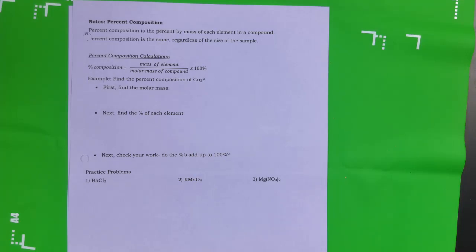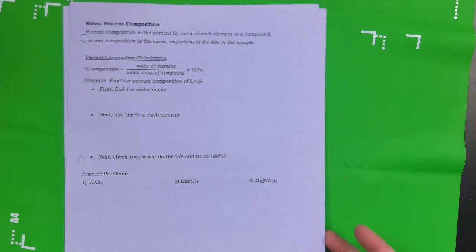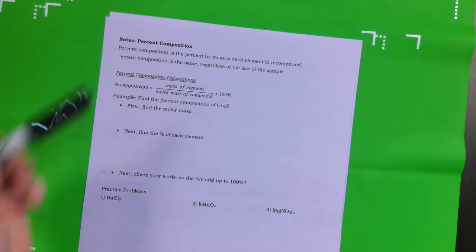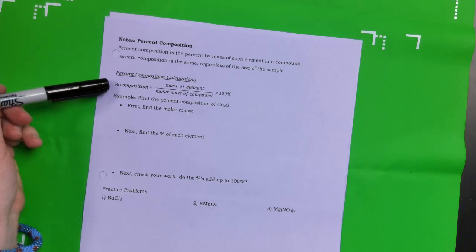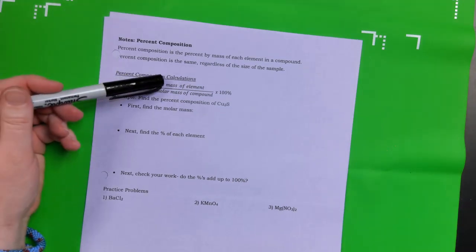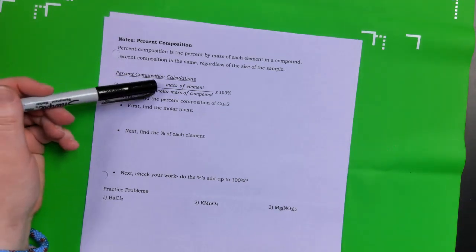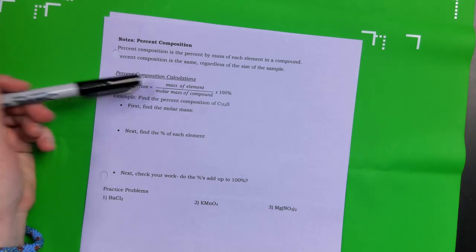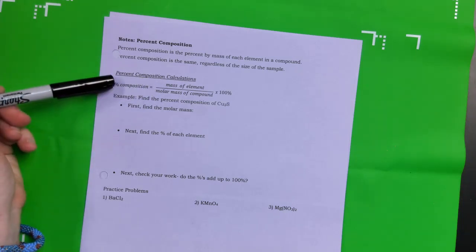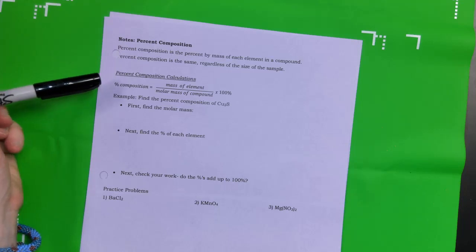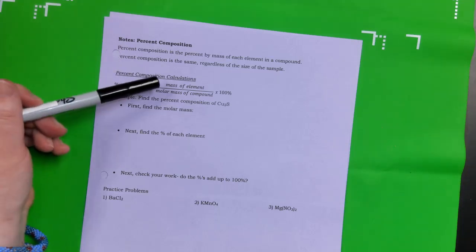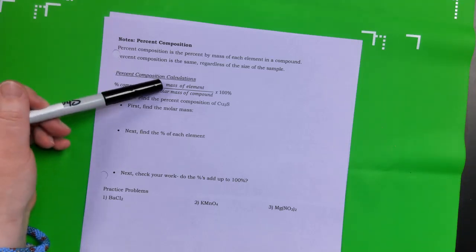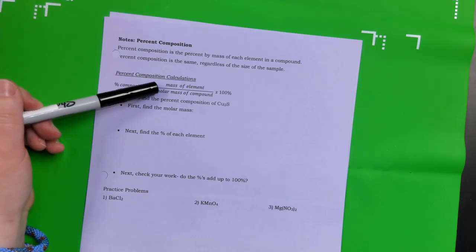Okay, in this video I'm going to show you how to find percent composition of elements in a compound. Right here is your equation for finding percent composition. What you have is you take the mass of the element in the compound over the molar mass of the whole compound. Kind of like if you were to find the percent composition of sophomores in our class, you would need to know the number of sophomores in the class over the total number of students in the class.